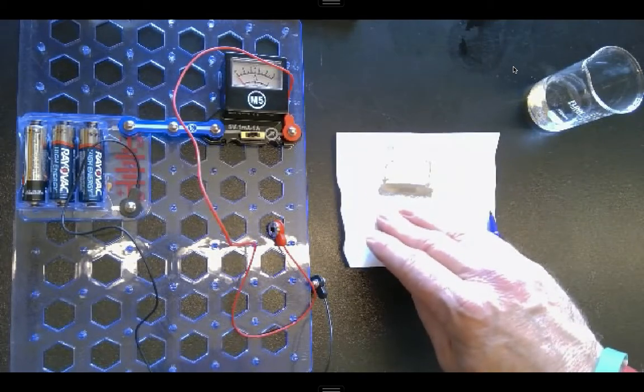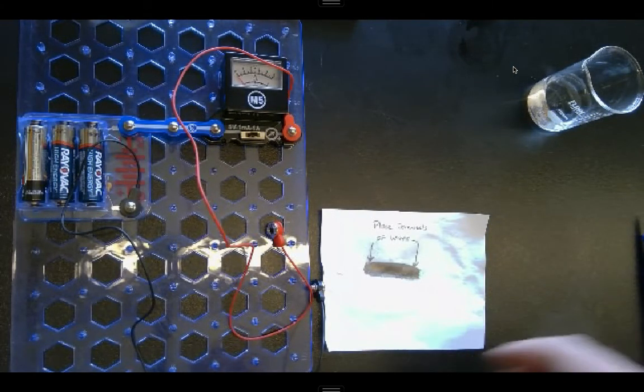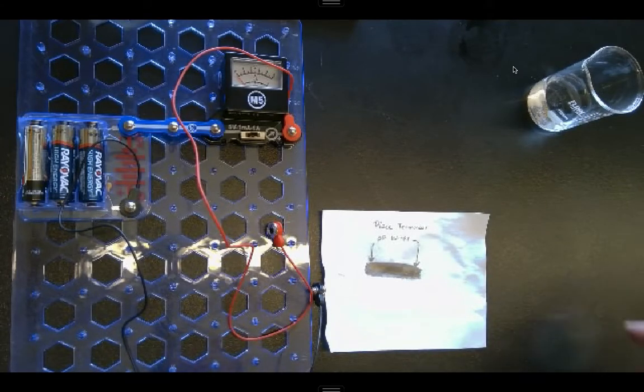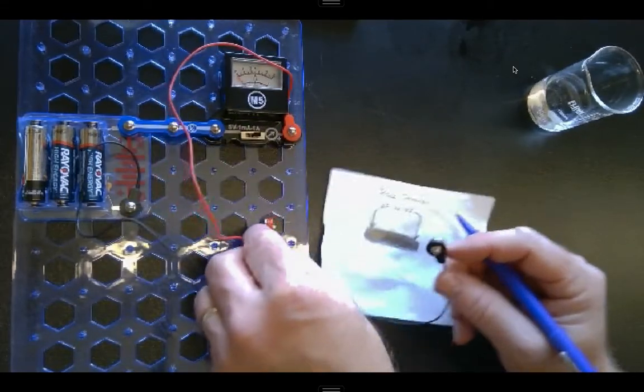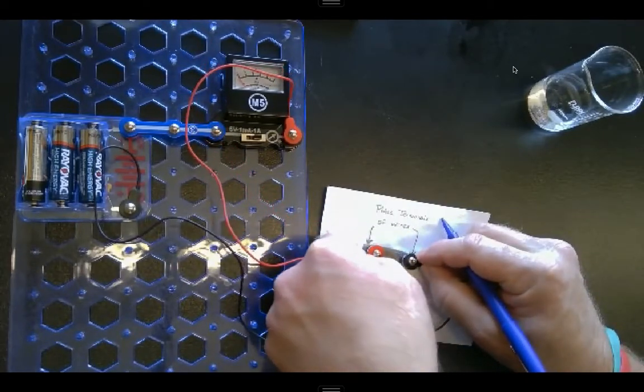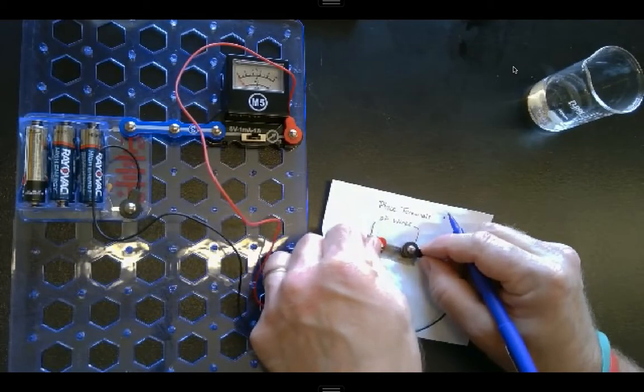So I got some pencil on a sheet of paper here, and so my current for that, again, I'll start at my 1 amp setting, but not get anything there. I switch it over to my milliamp setting.